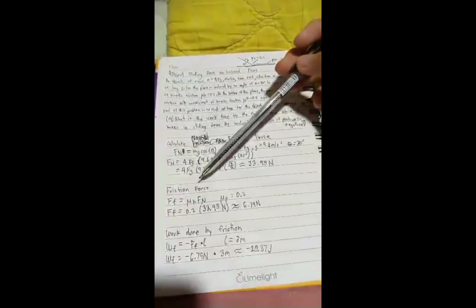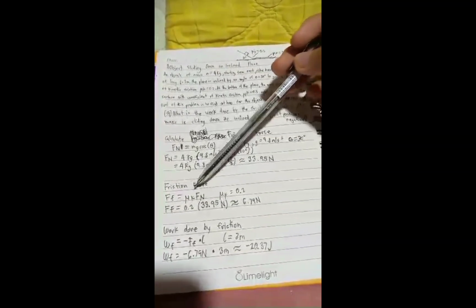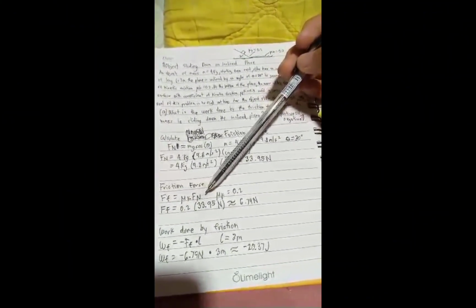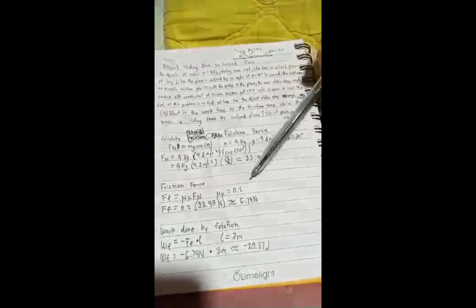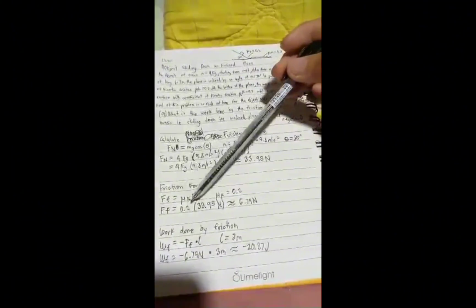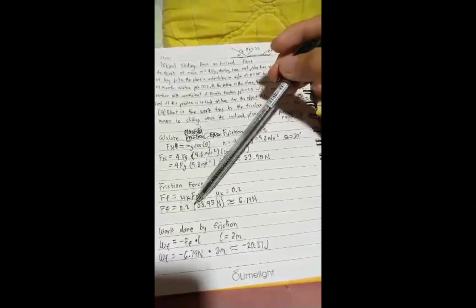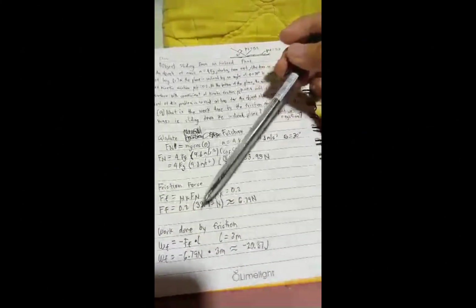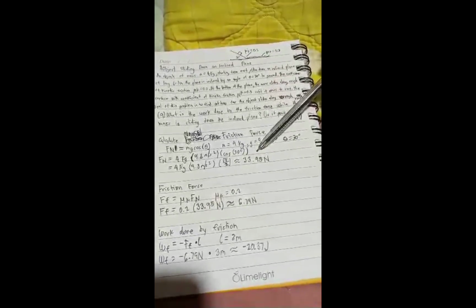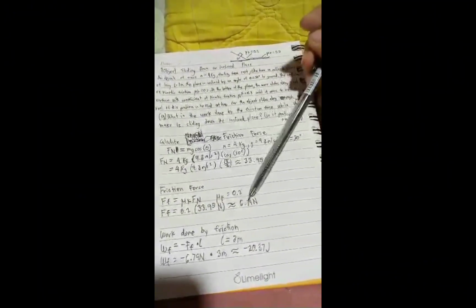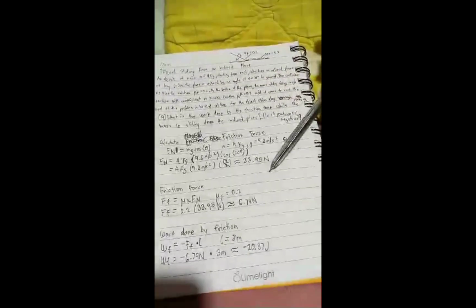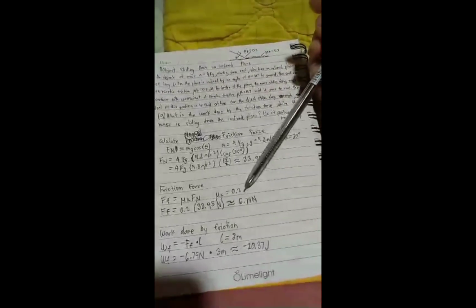Next is the friction force, given by F sub F equals mu sub k times the normal force, where mu sub k equals 0.2. So here is the solution: 0.2 times 33.95 Newtons, which we already calculated from the first step, is approximately equal to 6.79 Newtons.